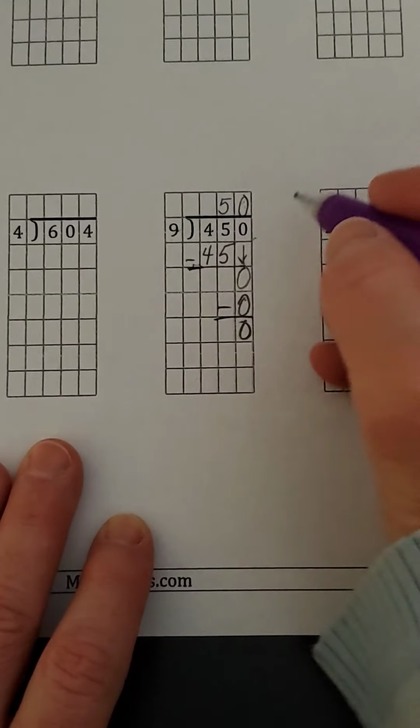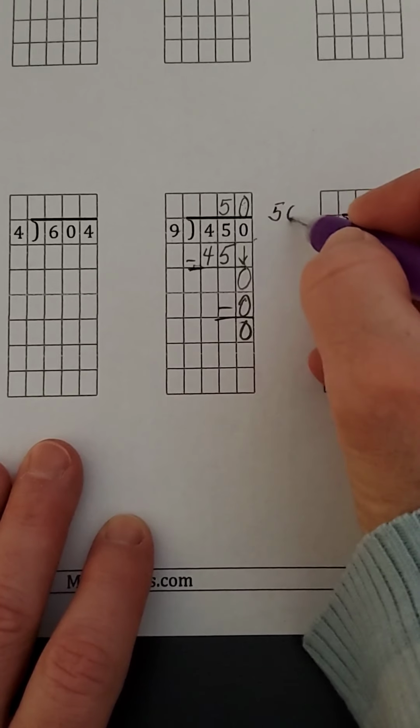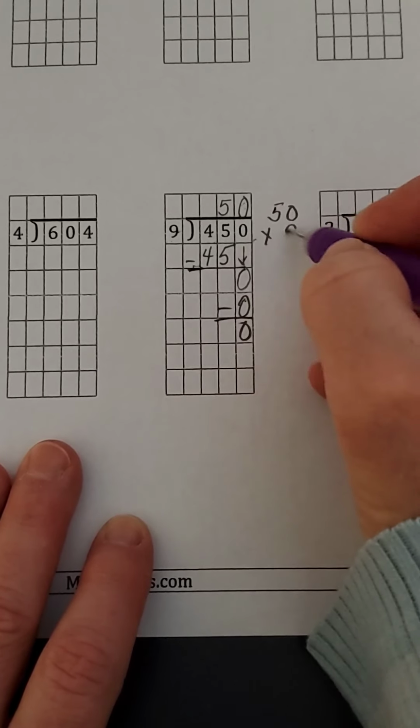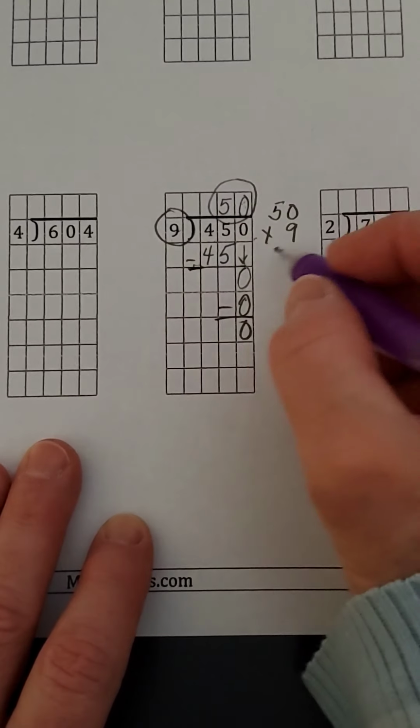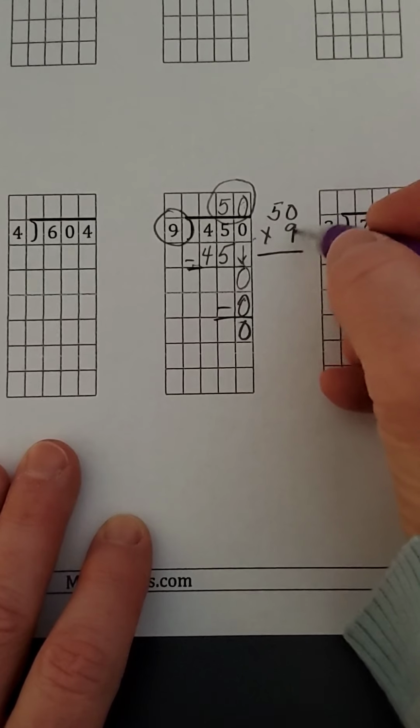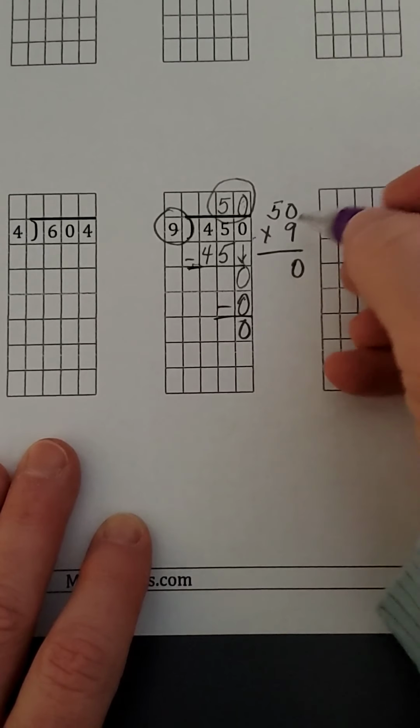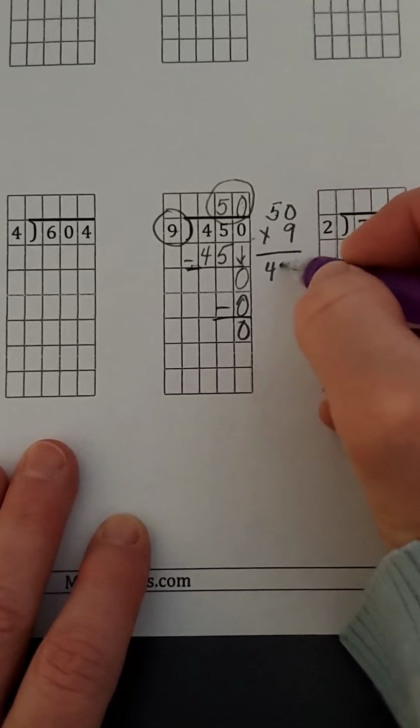Now, the reason we know it's correct is that we will do this problem: 50 times 9, which is the quotient times the divisor. 9 times 0 is 0. And 9 times 5 is 45, and we know that's right.